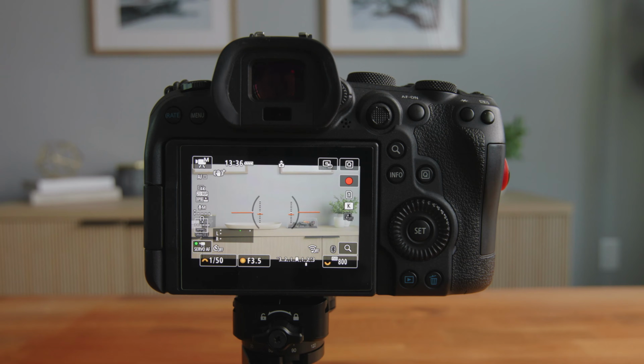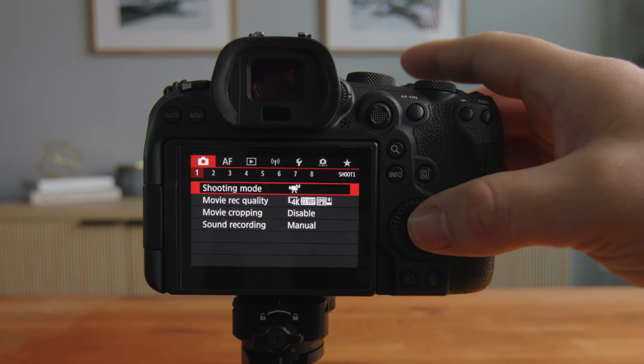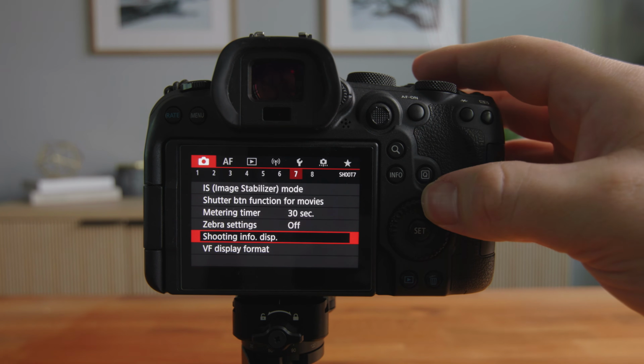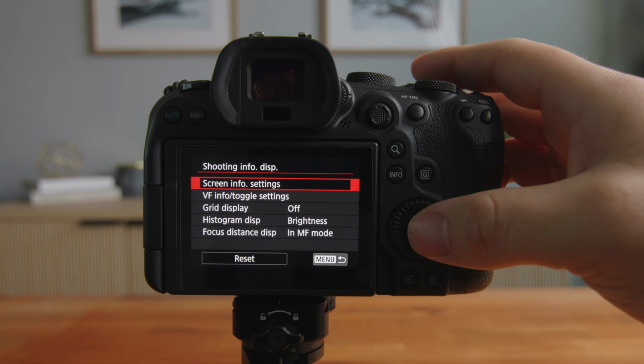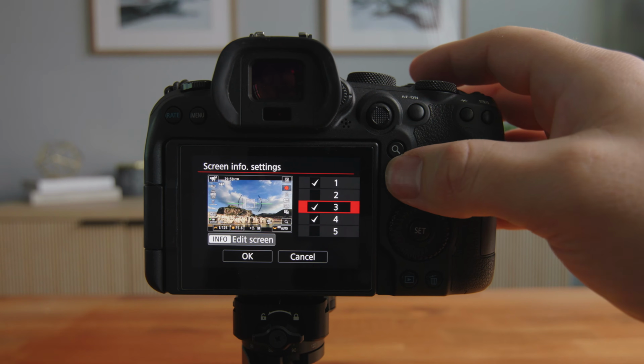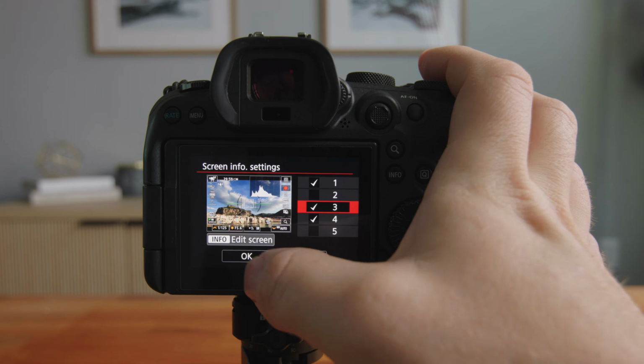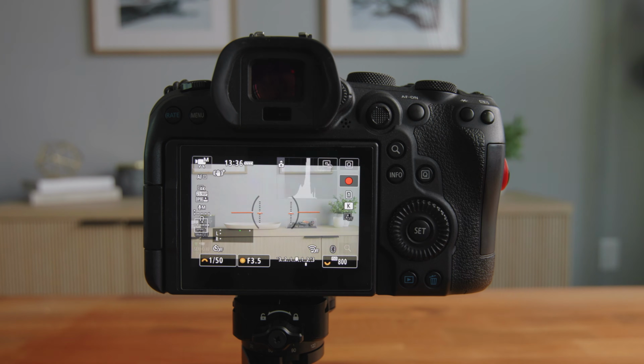To activate this, you're gonna wanna go to the Shooting Info Display menu option and toggle on Histogram. This is a fantastic tool and one that I use 100% of the time. C-Log 3 is very sensitive to highlights, more so than shadows, so you want to pay special attention to the right side of the histogram to make sure nothing is getting clipped.